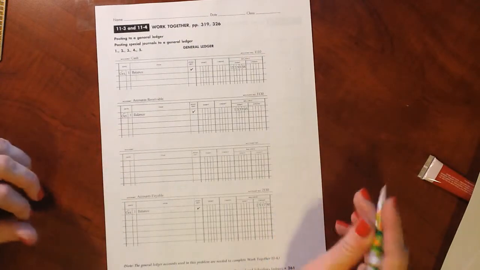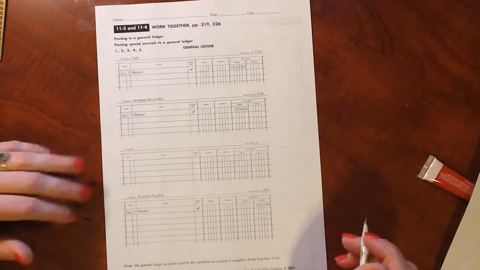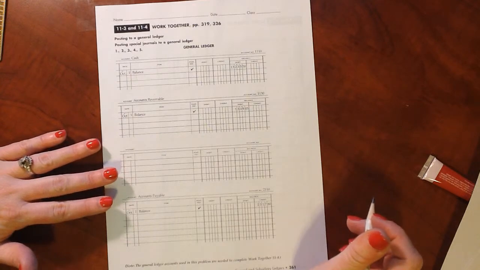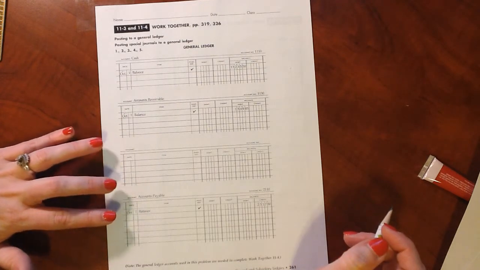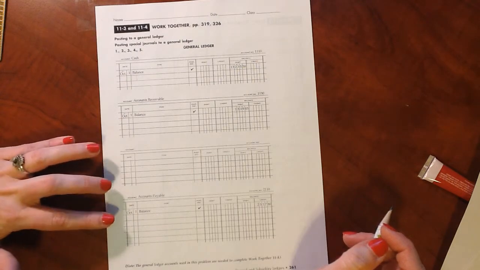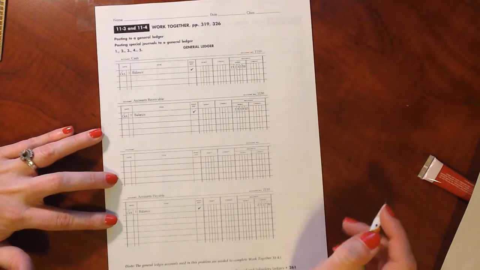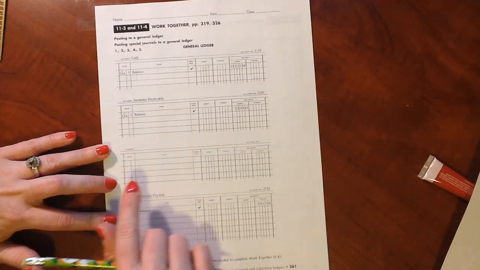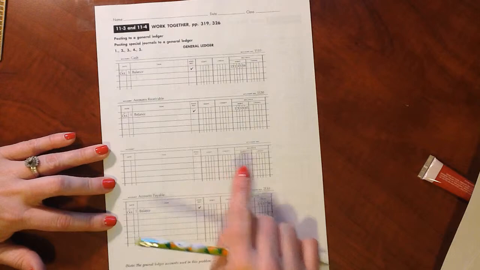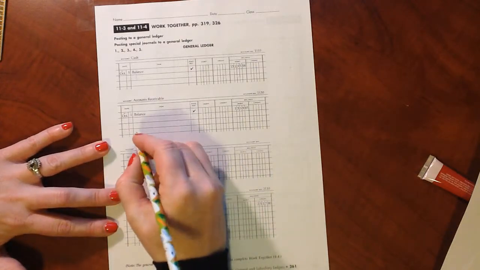In this section, we're posting to the general ledger from the general journal. To begin with, we're going to open a new page for the ledger account for supplies-office, and its account number is 1145. So it would go right here in our ledger.